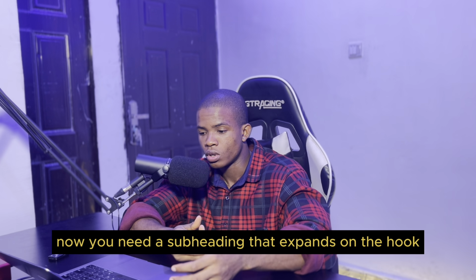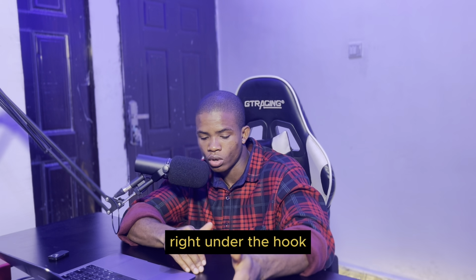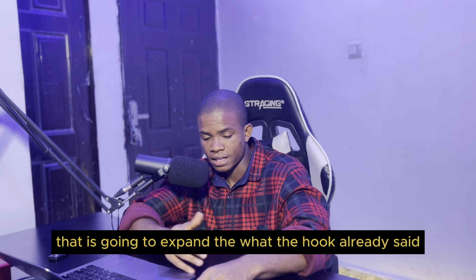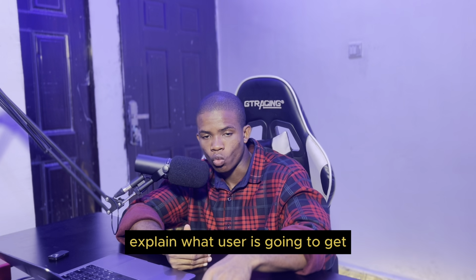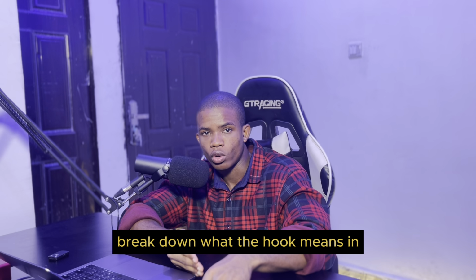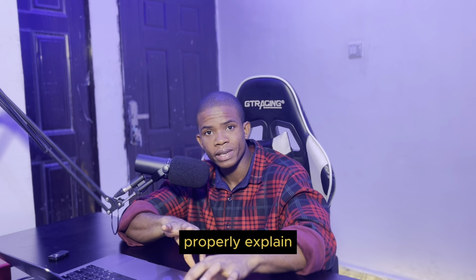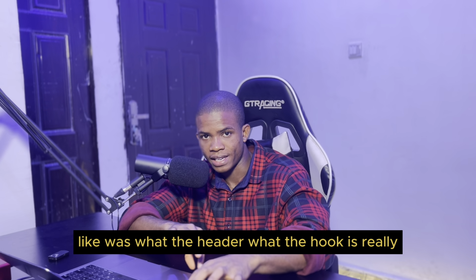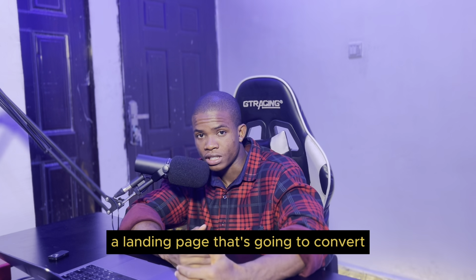Now, you need a subheading that expands on that hook. Right under the hook, you're going to write a subheading that is going to expand on what that hook already said. Now, this is to further explain what the user is going to get, or break down what the hook means in a simpler format, or just properly explain what the hook is really about. So that's important for a landing page that's going to convert.